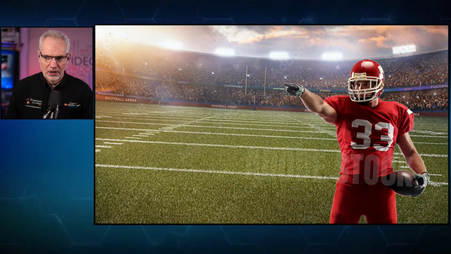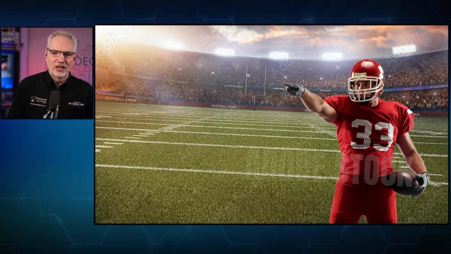Okay, so what I'd like to do is start by showing you something of an exaggerated example here, which has a football player positioned in front of a stadium. So these are two independent graphics. The stadium image is in the background, and in front of that, we have this football player image.